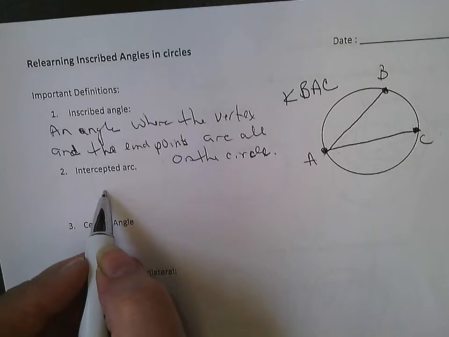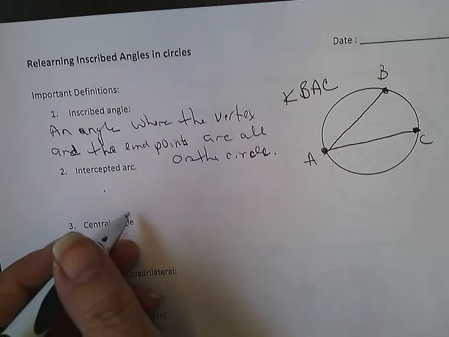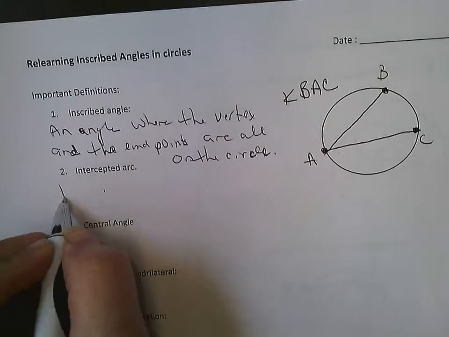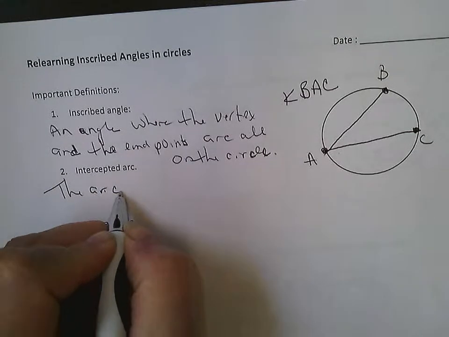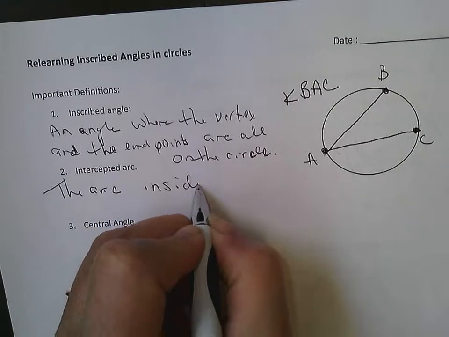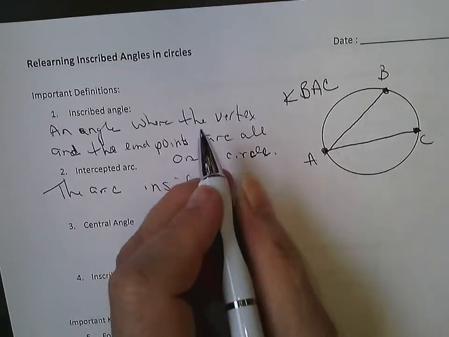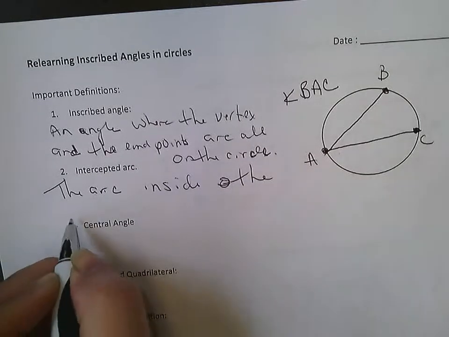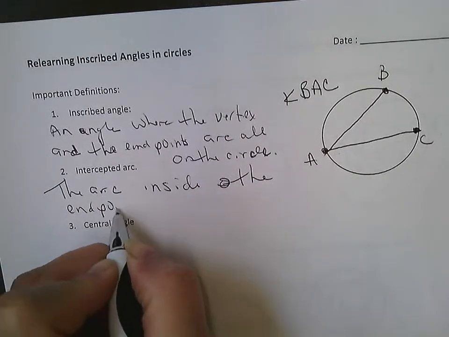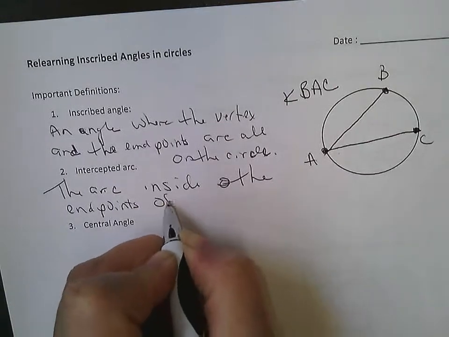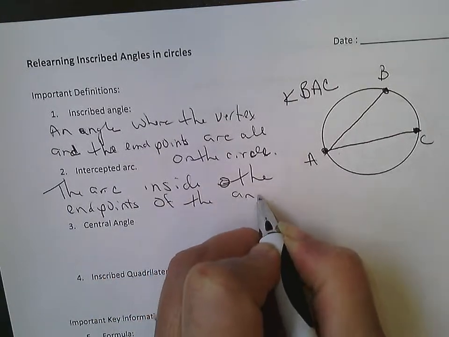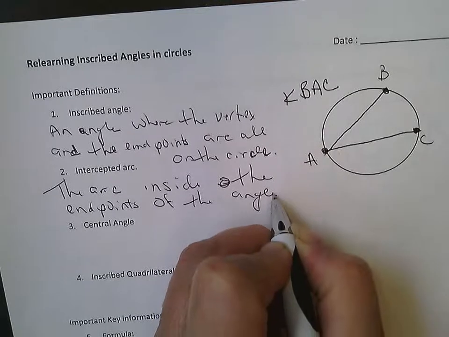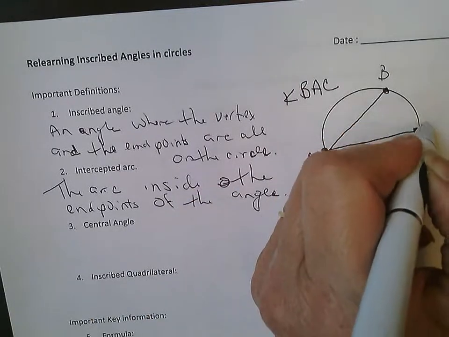All right, an intercepted arc. An arc always deals with the edge of the circle. So the intercepted arc is the arc inside the endpoints of the angle. In this case, it would be right here.